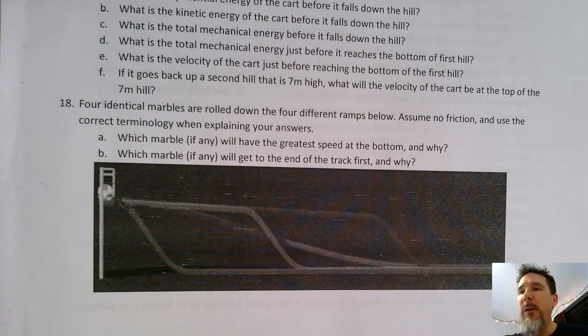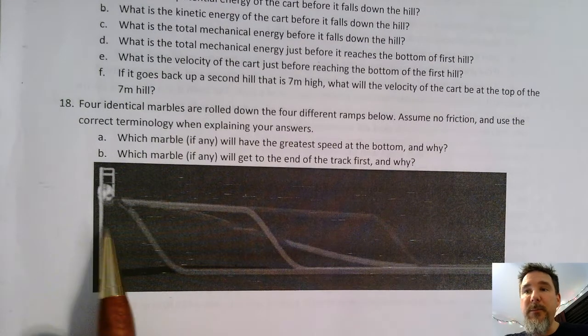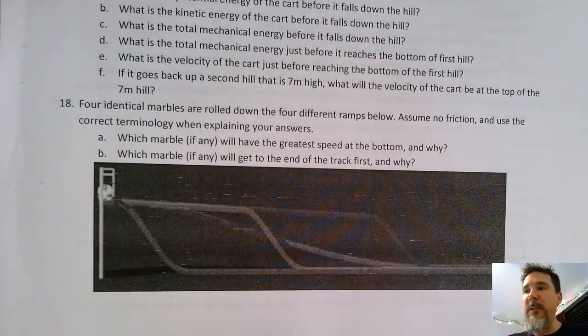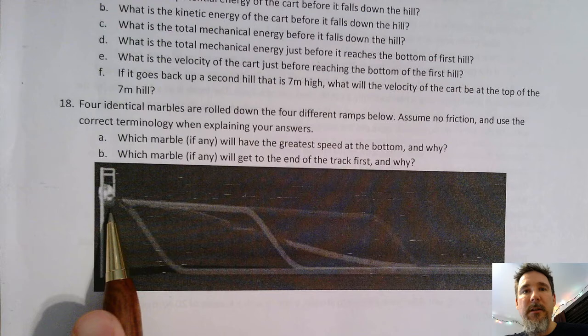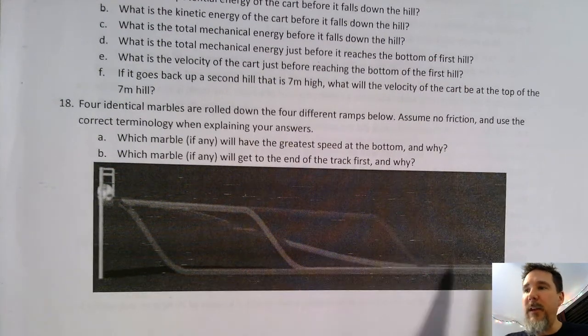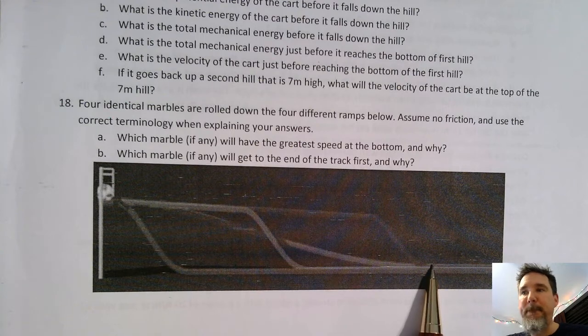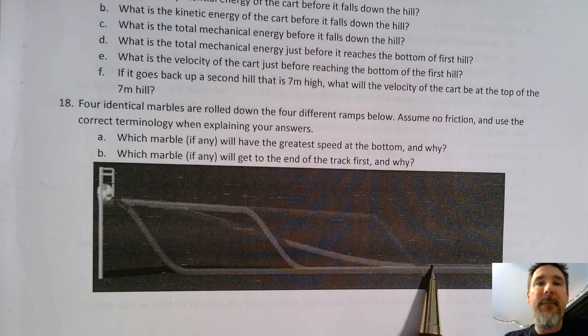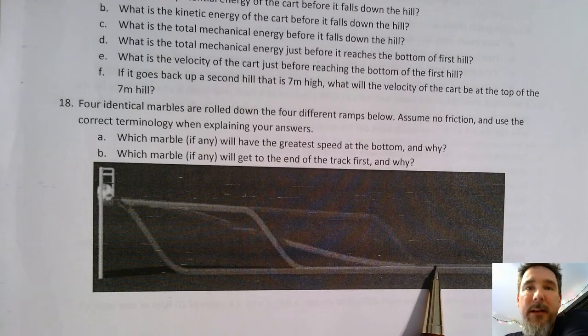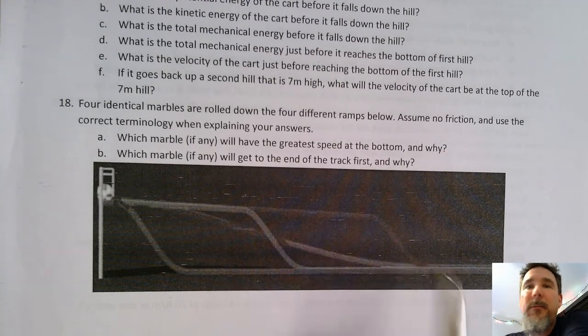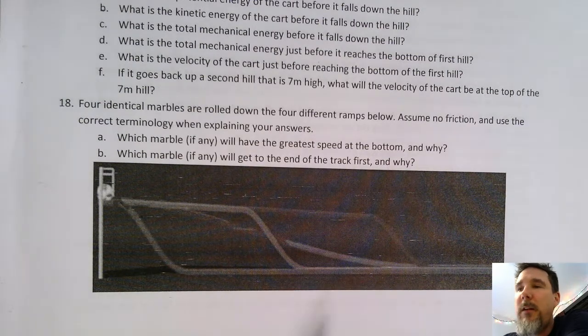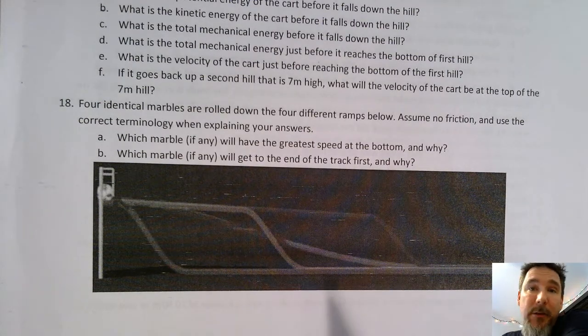They're going to have the same starting height, and so that means they're going to have the same starting gravitational potential energy, which means they're going to have the same kinetic energy when they get to the bottom. And since they have the same kinetic energy at the bottom, they're going to have the same speed at the bottom.